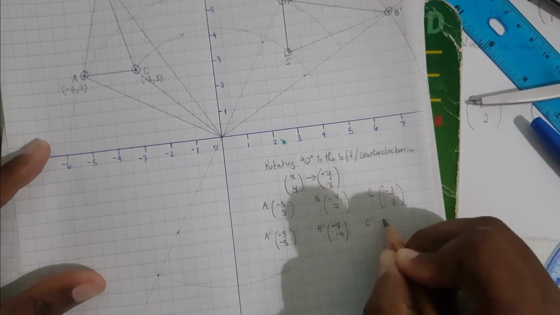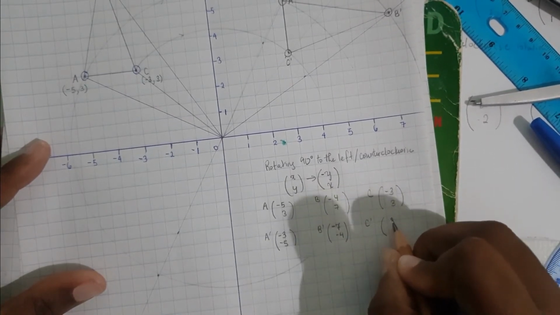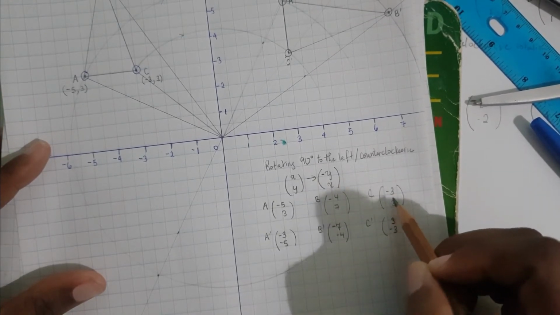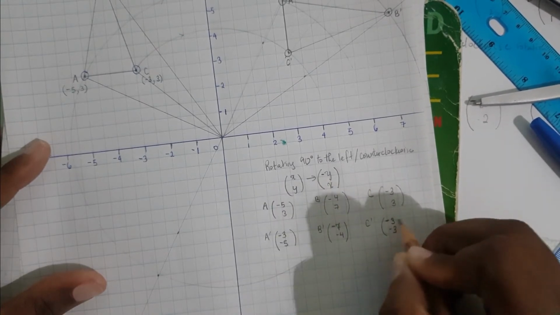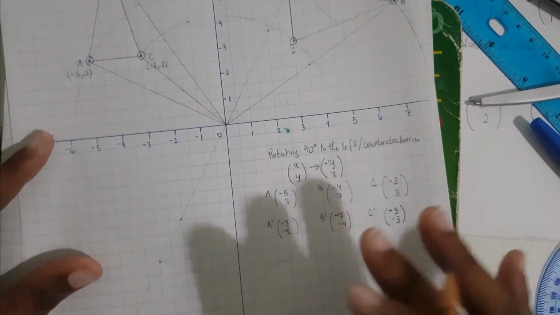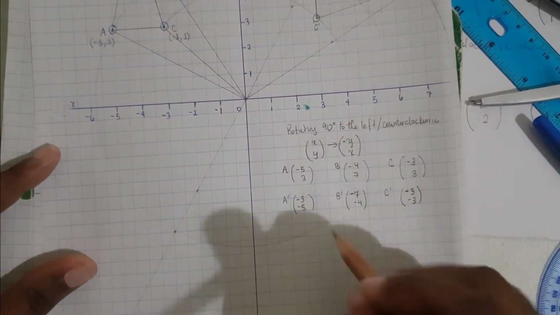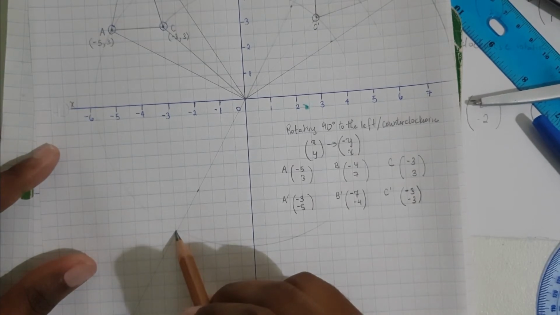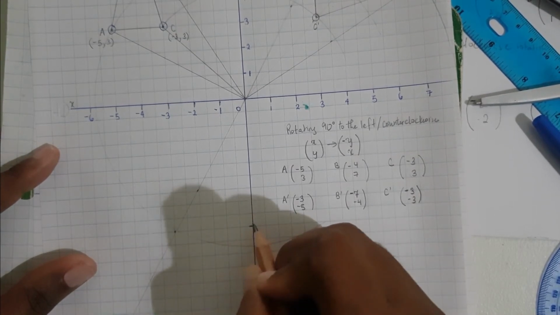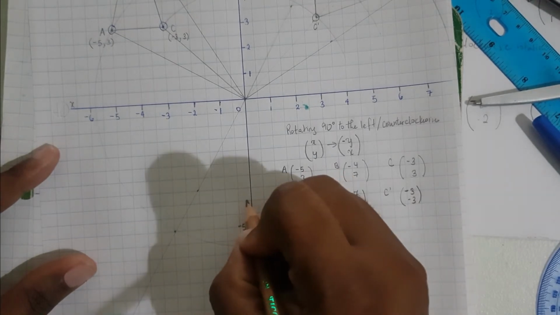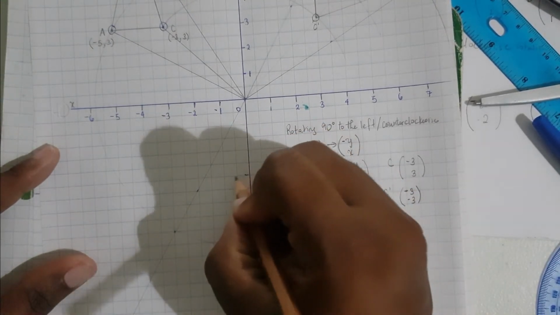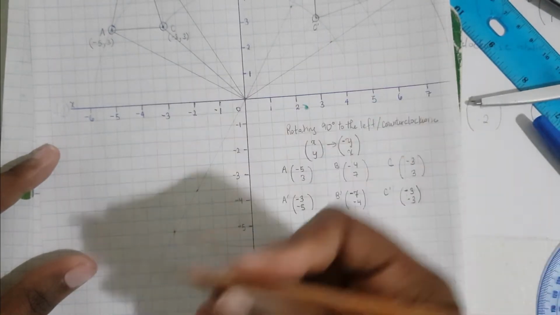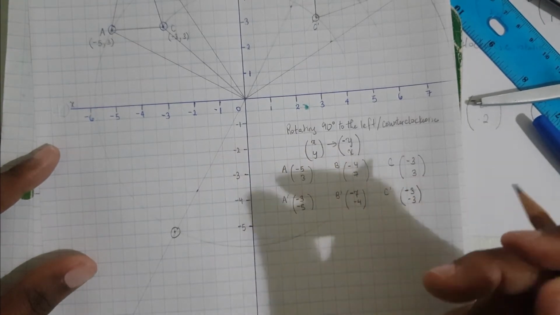And then C prime would be, it flips. So you have 3 on top, -3 below. But this 3, this y value, will be multiplied by -1 now up here, and voila. So you should know that since we did point A should have values of x being -3 and y being -5. So I'm guessing this is -5 right here. This is -4, -3, -2, -1. So that's how you figure out if you're right or not, right?